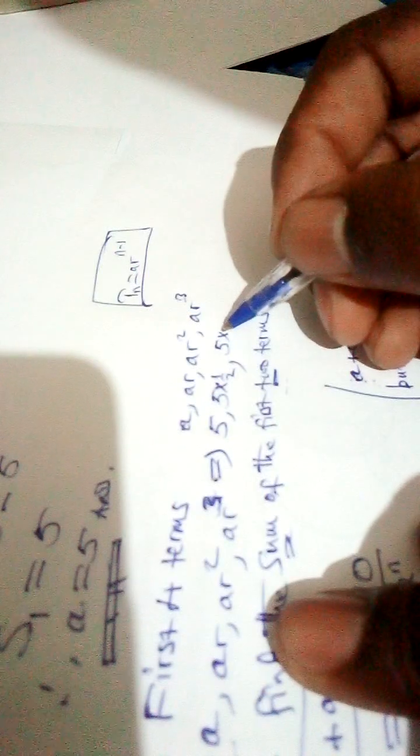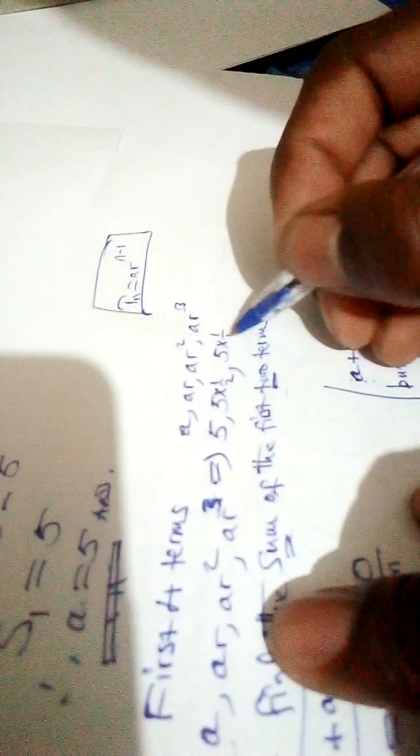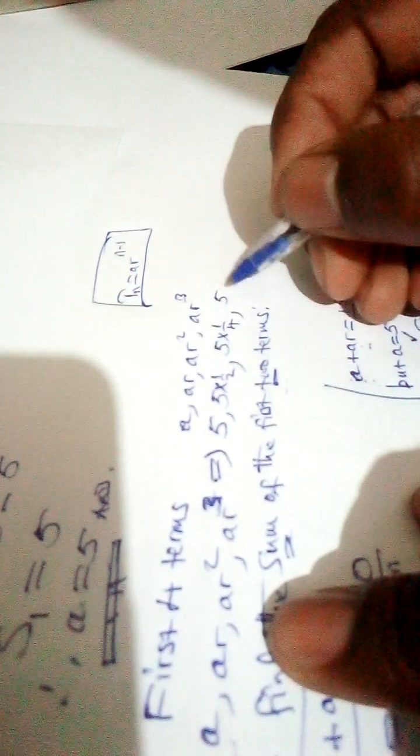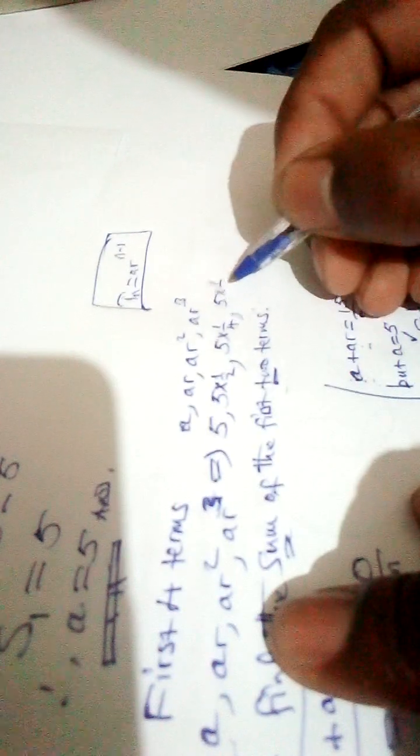Let's go on. Again, A is 5 times R is 1 over 2. 1 over 2 this time around is squared. So 1 over 2 squared will give us 1 over 4, comma, A we know is 5, we're going to multiply it, 1 over 2 to the power 3, that will give us 1 over 8, isn't it?